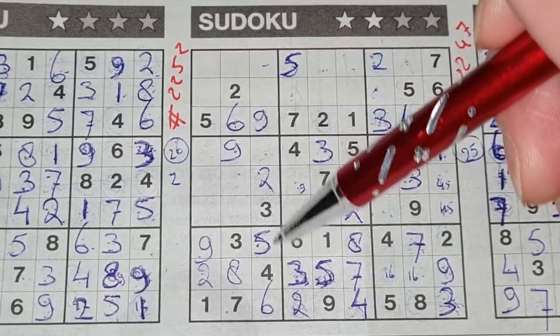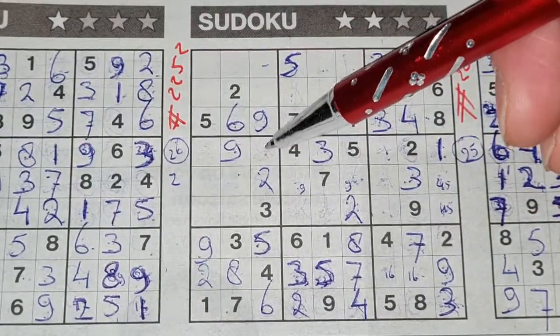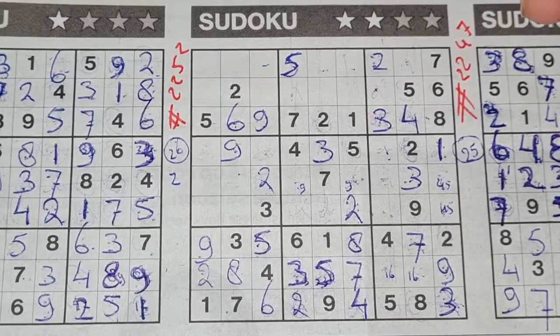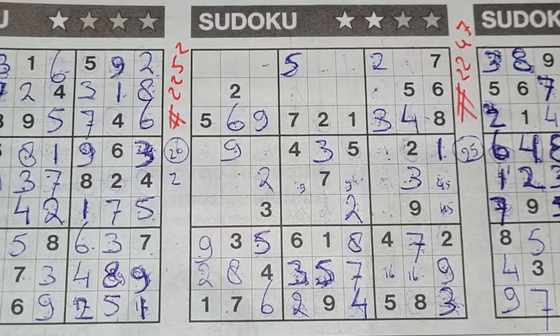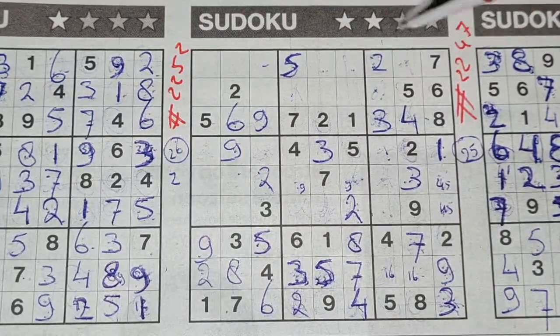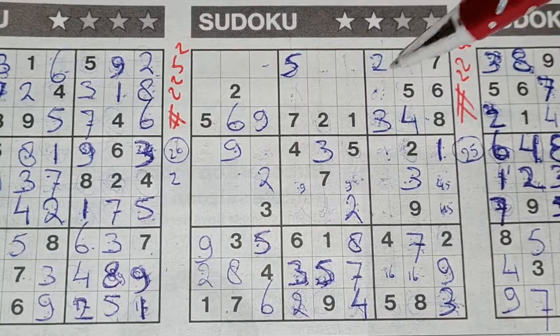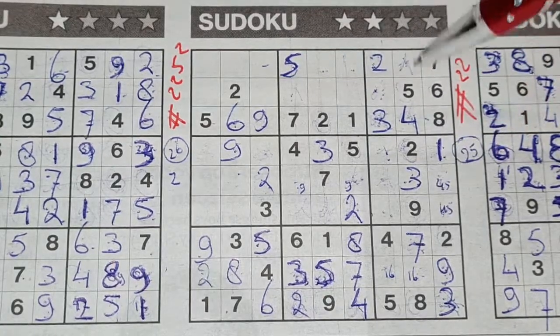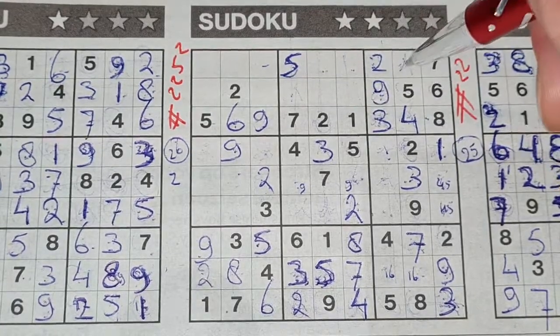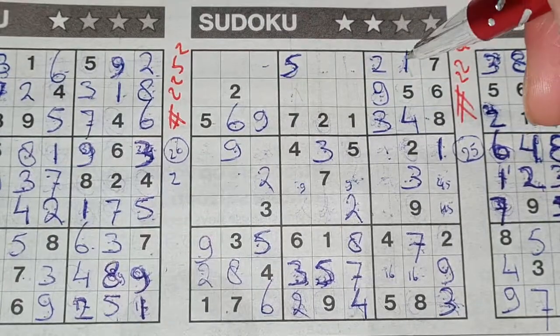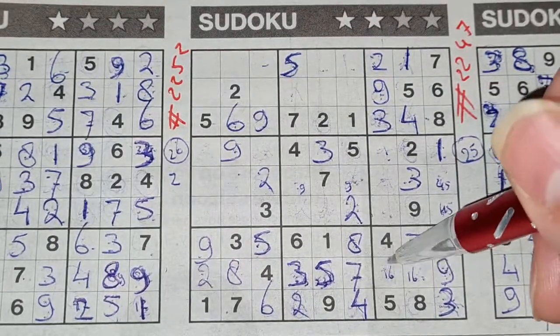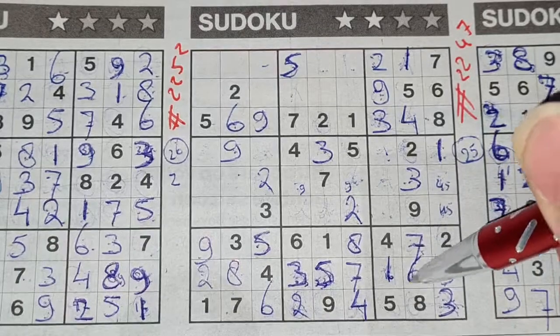2, 3, 4, 5, 6, 7, and 8. Alright. 2 numbers left in this big square for the numbers 9 and 1. 9 and 1. We see here 9, no 9 there. 9 should be here and a 1 goes there. Now we have a 1 here, so this can't be 1 anymore. This should be the 1, and this should be a 6.